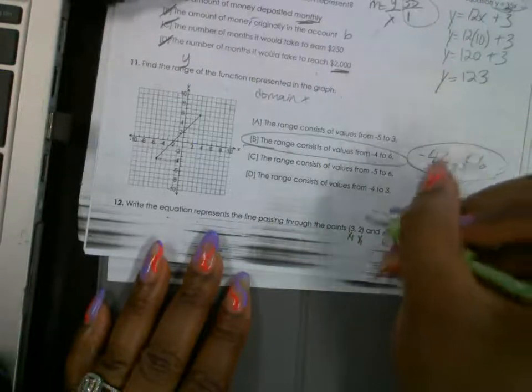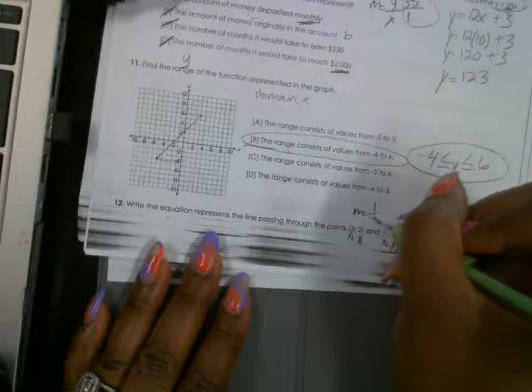On the top, you're going to get 6 minus 2. And on the bottom, you're going to get -9 minus 3. And so here, this gives you 4 on the top, and this gives you -9, 10, 11, 12 on the bottom. So when I reduce this, this is 1/3. So your m is equal to 1/3.